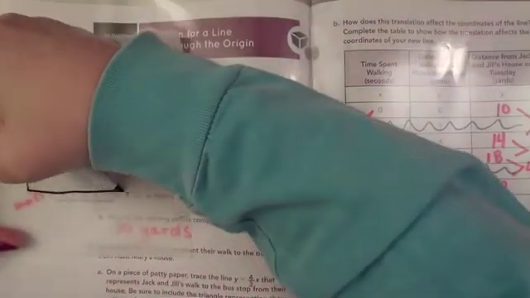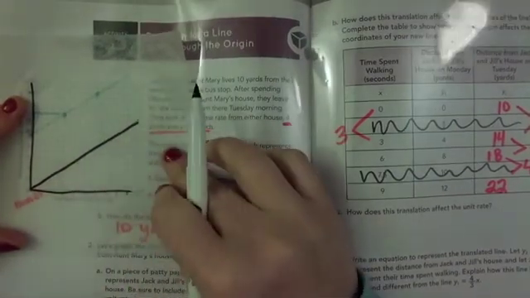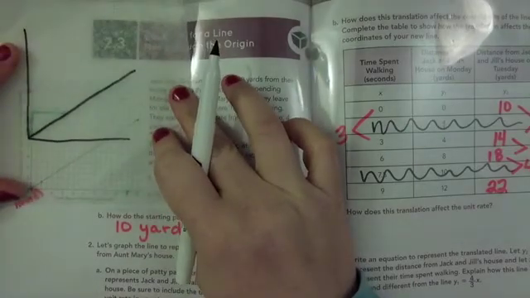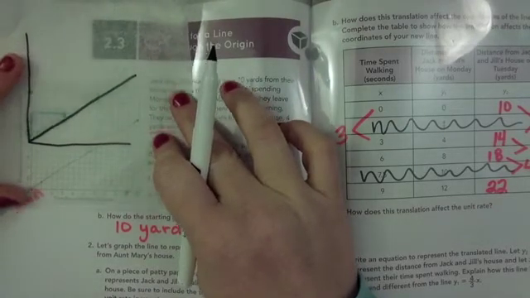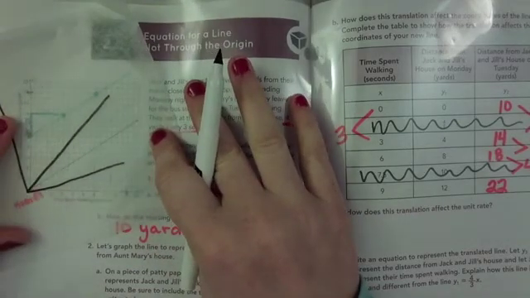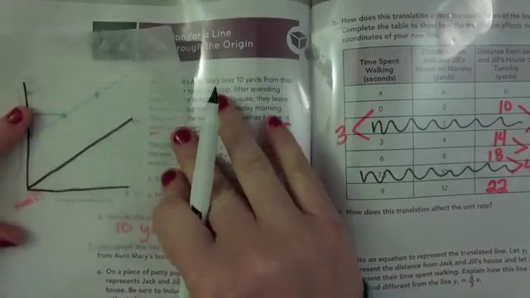Here's my y-axis. That's not very straight. There's my x-axis. There's our original line. So if we have our original line, and now we move up to this one, what do you notice about those 2 lines? Are they the same steepness, or is one steeper than the other? Well, they have the same steepness.